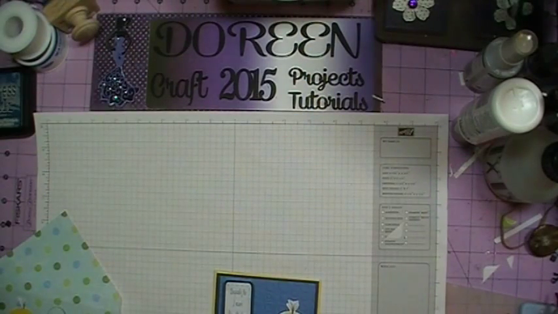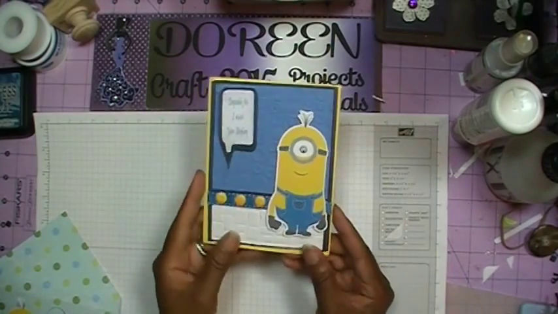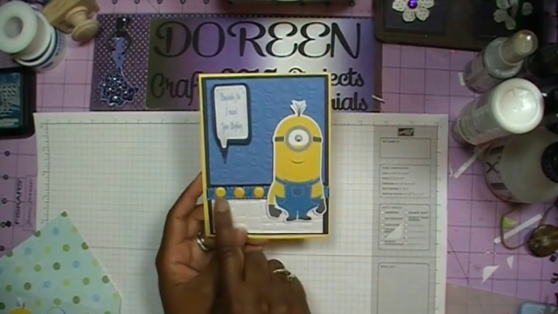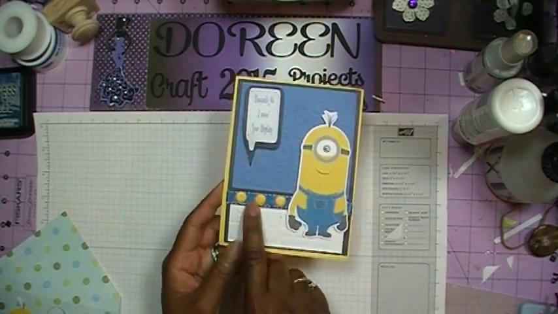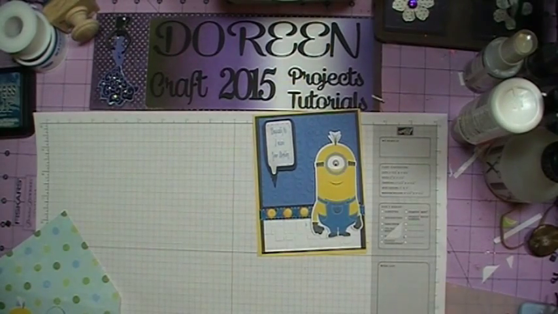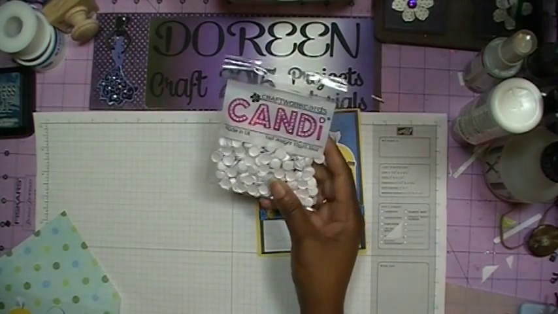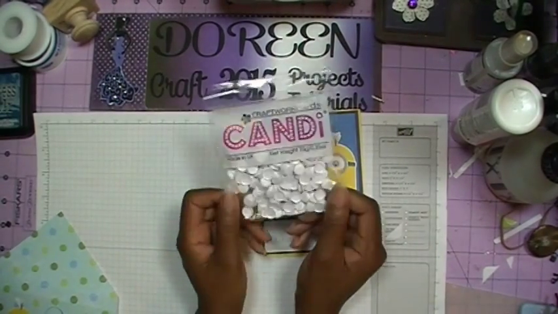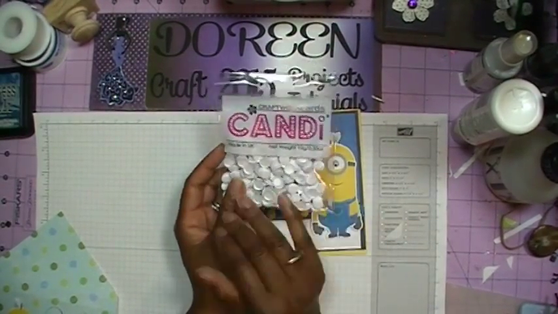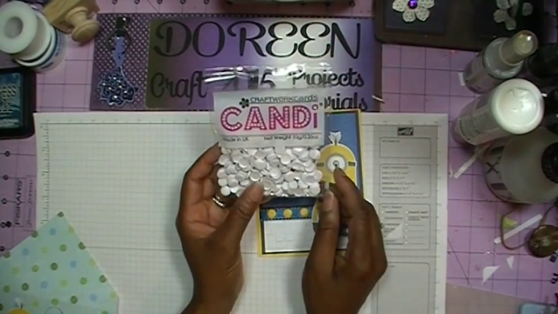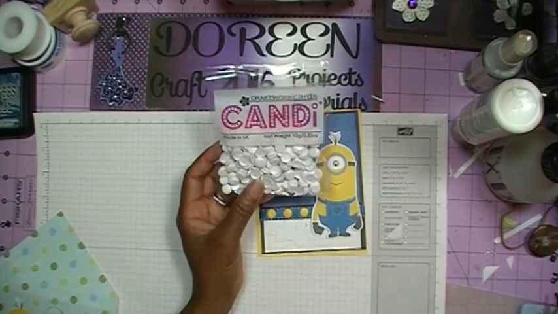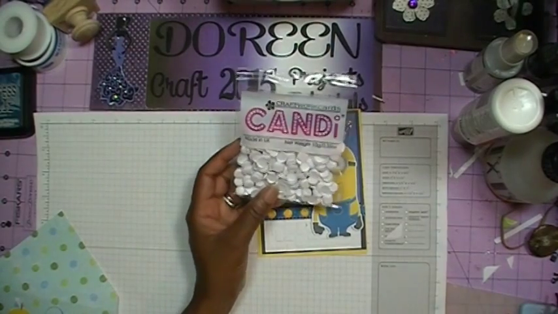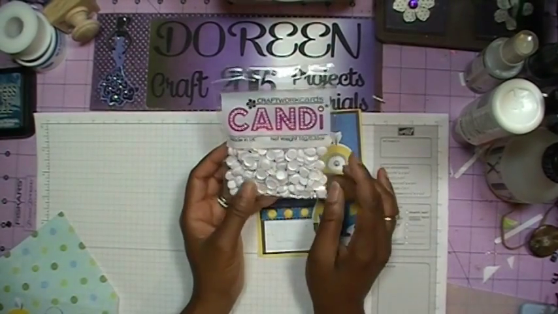Okay, everybody, so I'm back with the finished card. So this is what I've done. I've gone ahead and added some candies down here, and in case you don't know what those are, they come in a package like this, and I picked these up on a haul sometime last year, I believe.